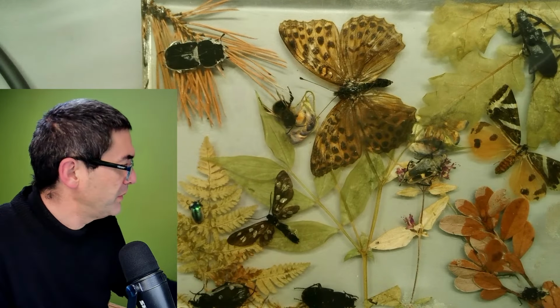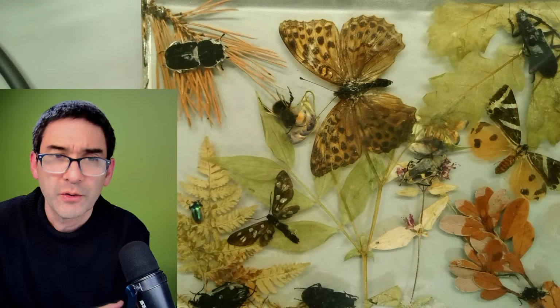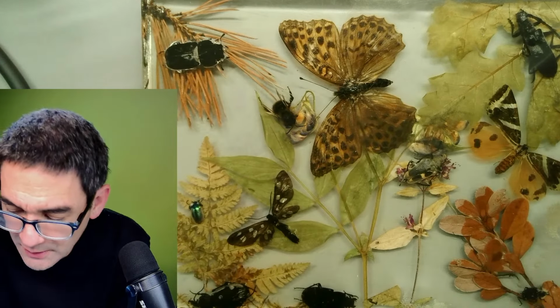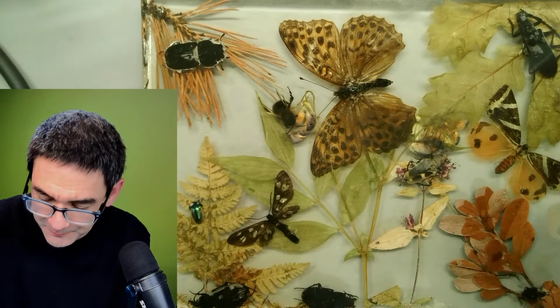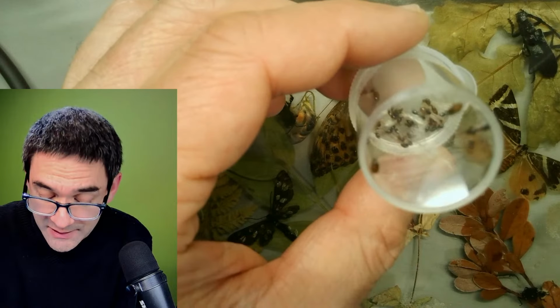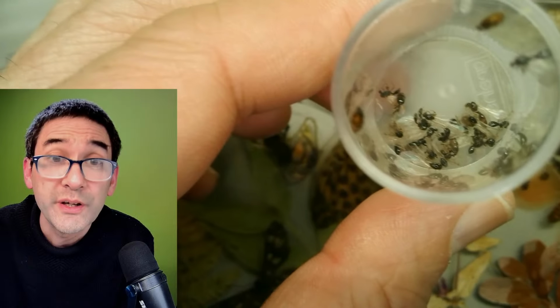Before I started the live stream, I was cleaning up my cupboard a little bit, and I found some very old samples that I might put under the microscope as well. For example, those here. These are also a couple of years old already. These are ants, winged ants. They were already dead.